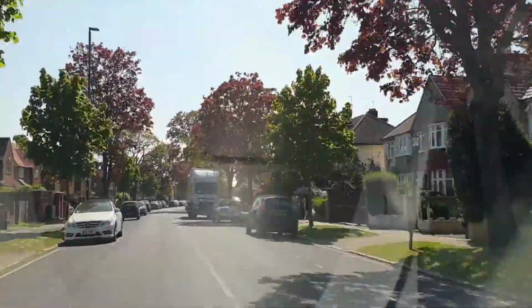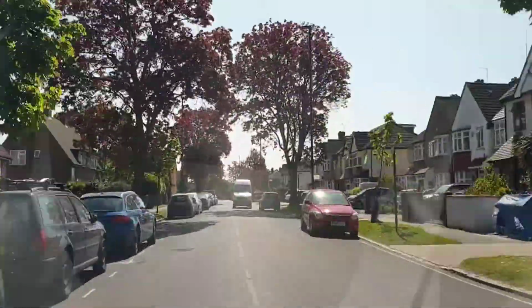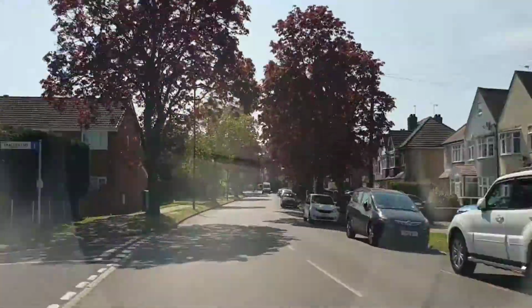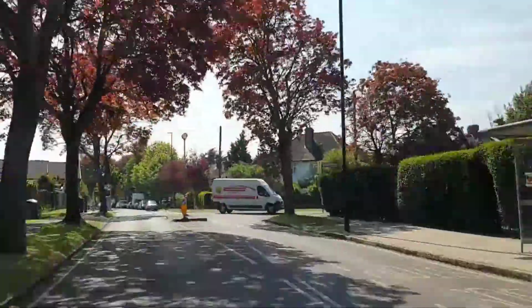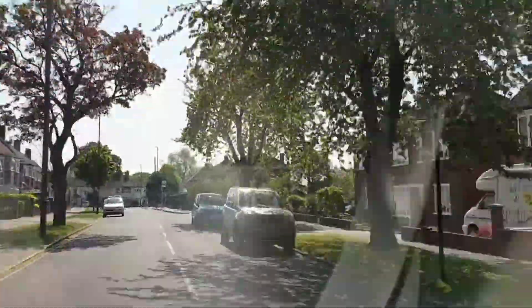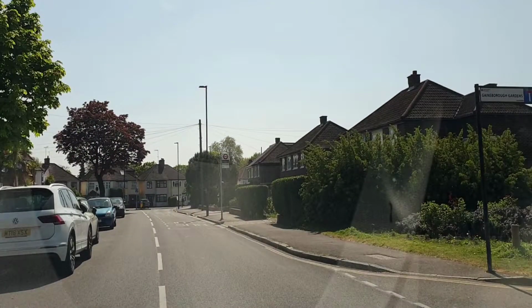As we carry on driving on this straight road, essentially it's a 20 miles an hour road, so the only mistake that could really occur is maybe you don't stick to the speed limit. It's very possible that you're going above 20. Maintain your 20 miles an hour speed limit.